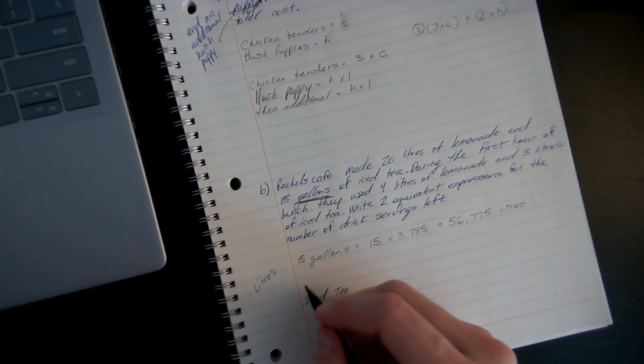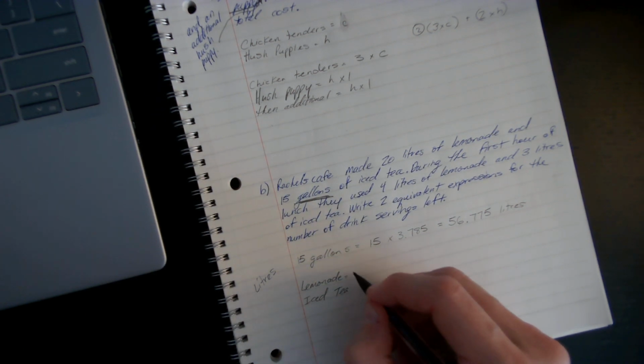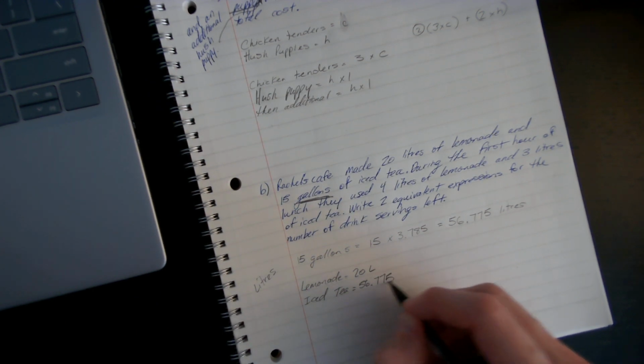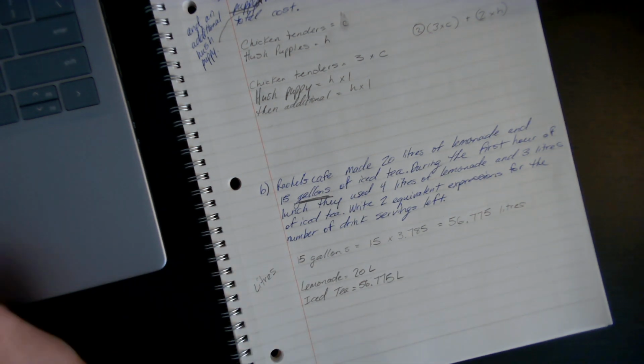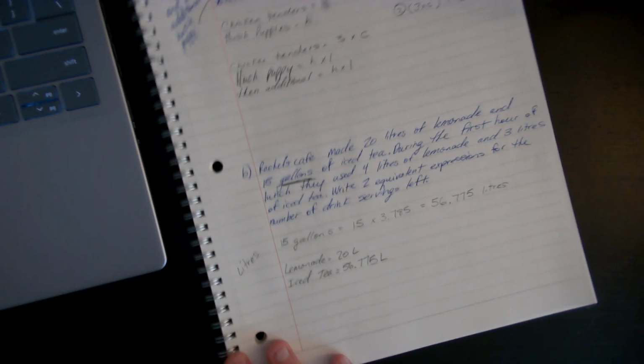So now we have our two things here. We've got our lemonade at 20 liters and our iced tea at 56.775 liters. Okay, now we have both of our expressions in the same unit of measurement, which is really important.